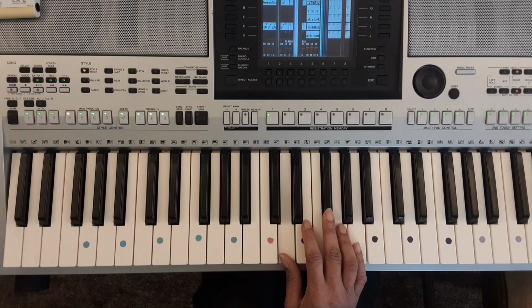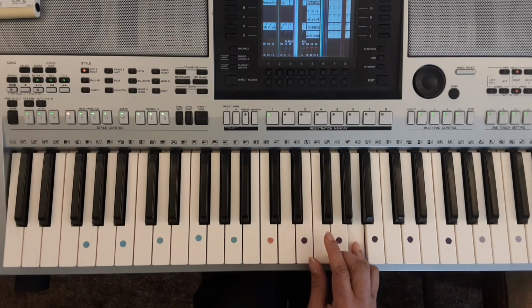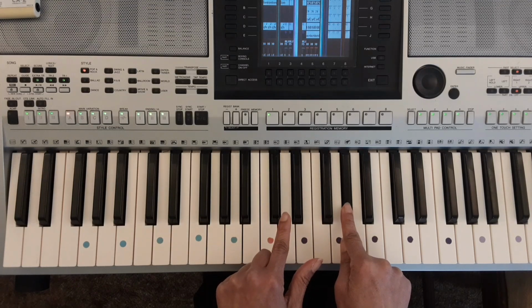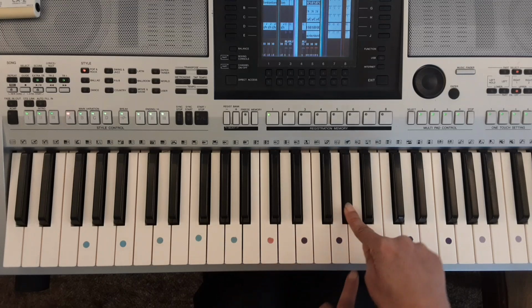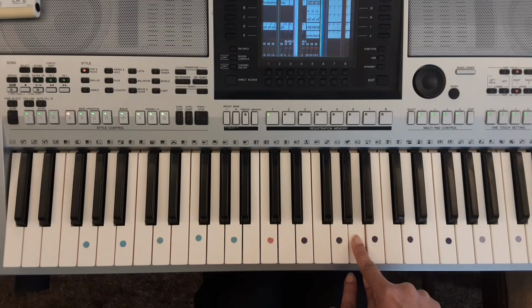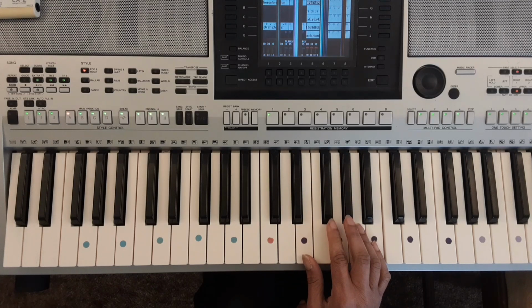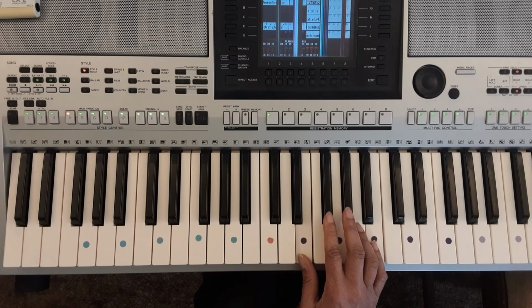Okay, so now the one with 3 sharps will be a 5th away, which is A. 3 sharps will be F sharp, C sharp, G sharp. So that last sharp points to what key it's in. Okay, so our hand was on the D position. Now we're going to move up 1 position and we'll have E major with 4 sharps and then B major with 5 sharps.